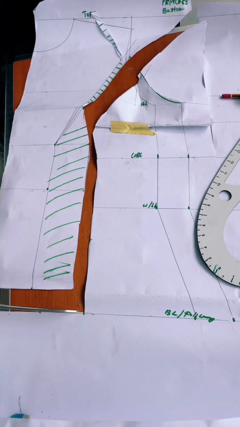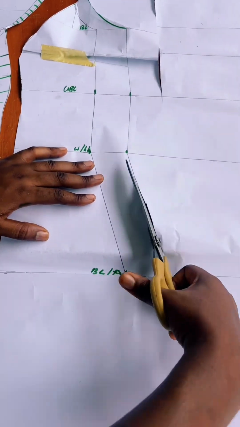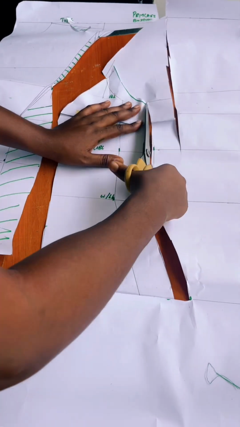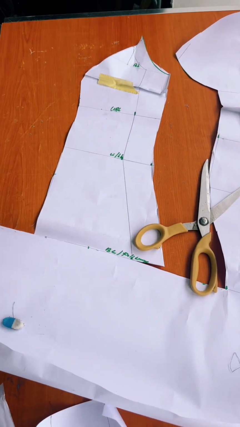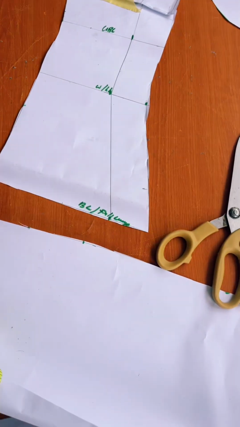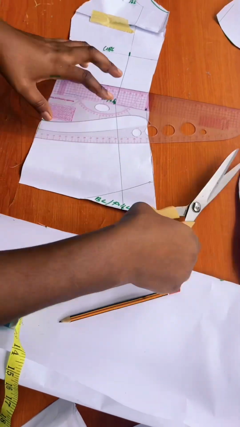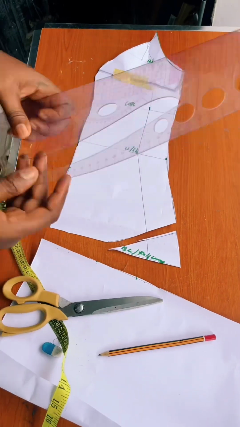This part, I'm trying to show you the parts that are going to go out. I'm cutting it out like so. Then this part I'm going up, it depends on you, it's your choice. I'm going up by 2 inches. Then you can just play around with it. Then I'm just slanting it out like so. Very, very easy and simple.